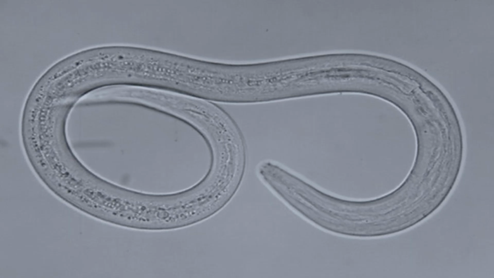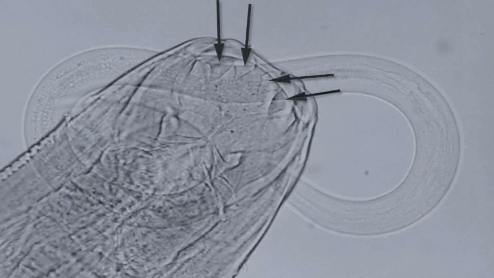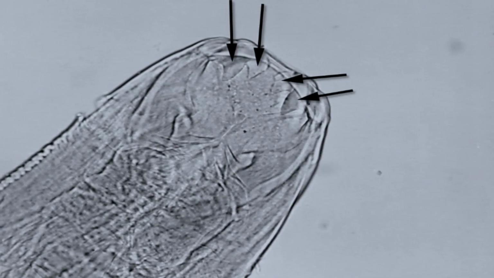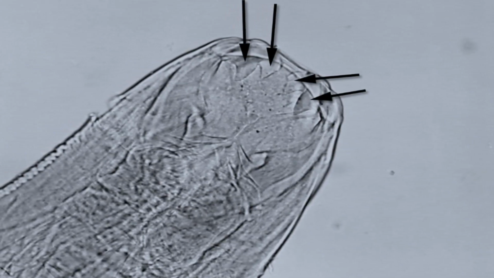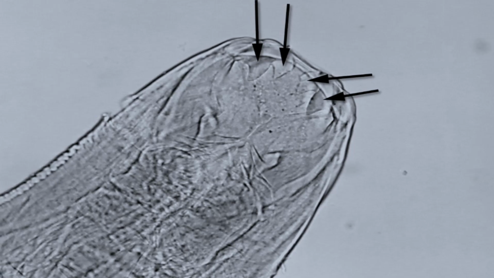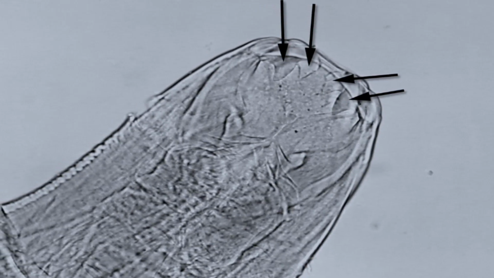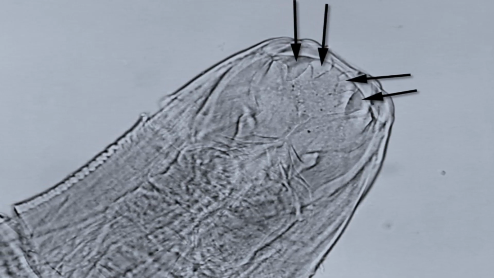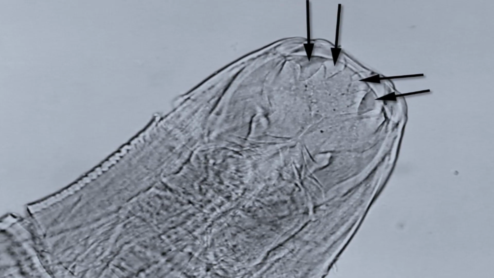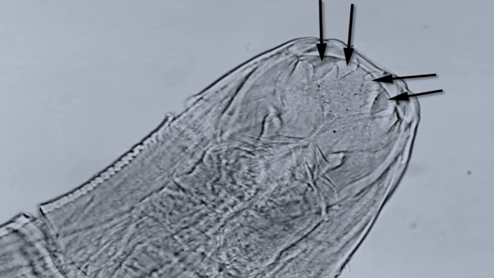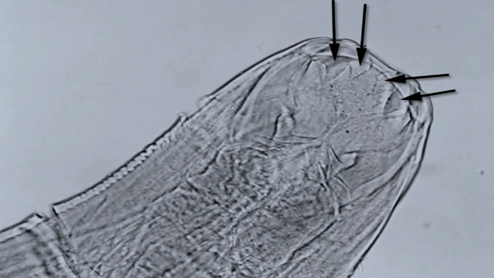These two species can be differentiated by the morphology of their oral cavities, with the Old World hookworm possessing 4 sharp tooth-like structures, and the New World hookworm having dorsal and ventral cutting plates. The adult size of the Old World hookworm is larger and thicker, while the New World hookworm is smaller and slender.